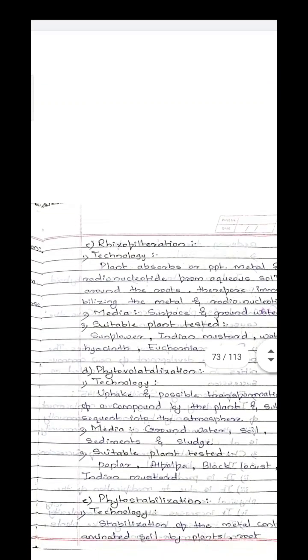phytovolatilization, and phytostabilization. In the rhizosphere, there is the degradation of different compounds through the plant's metabolism or through the release of different enzymes by the plants. They are used in soil as well as sediments, sludges, and water. Then different plants are mentioned which are helpful for enhancing the rhizosphere.